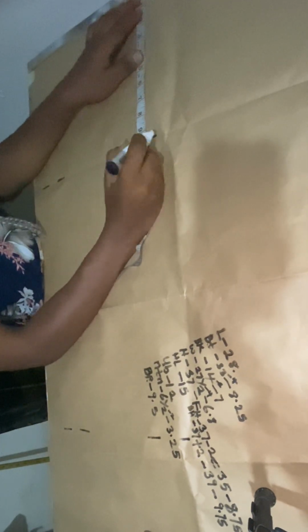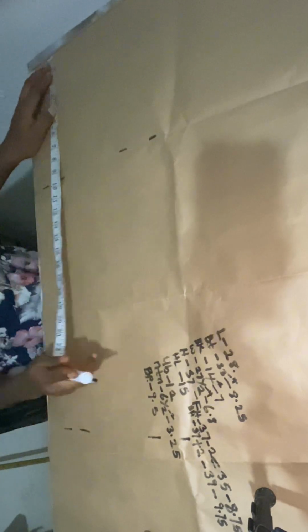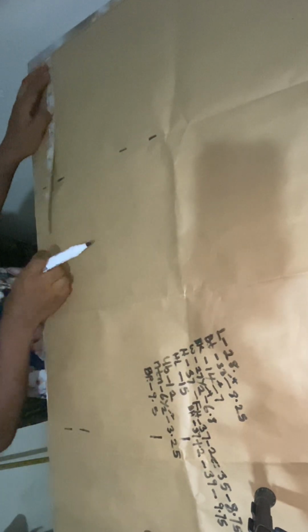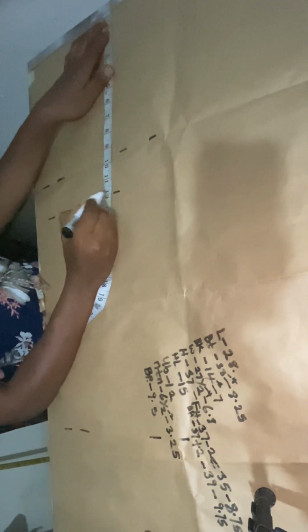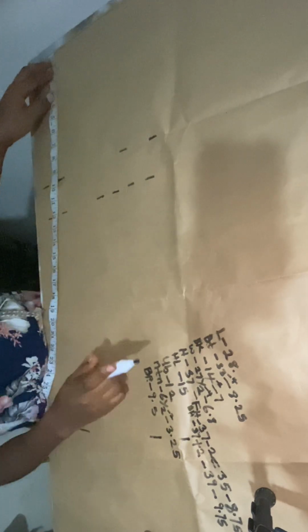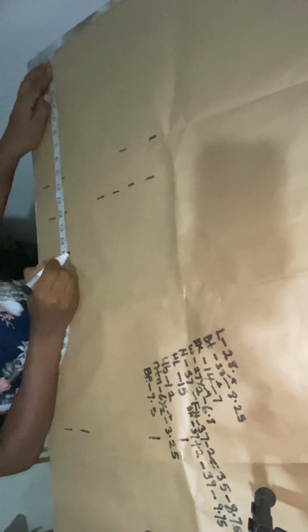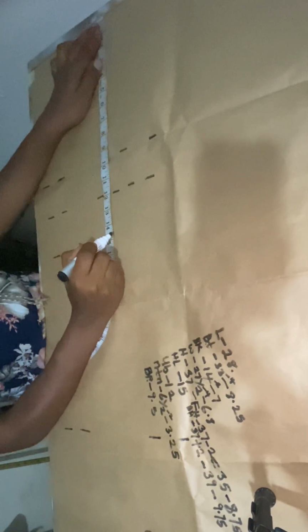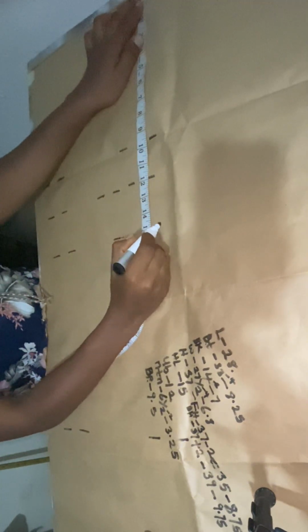Then we'll find the breast points, which is 9.5. The next thing we're going to do is we find the under bust, which is 12. Then we find the arc length, which is 15. And we calculate for the hip line.